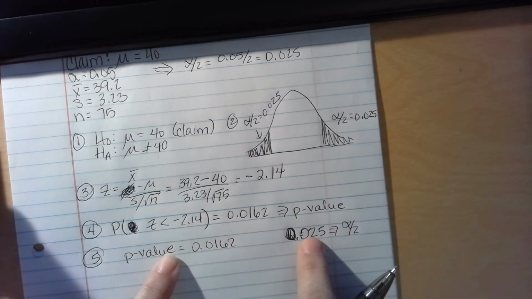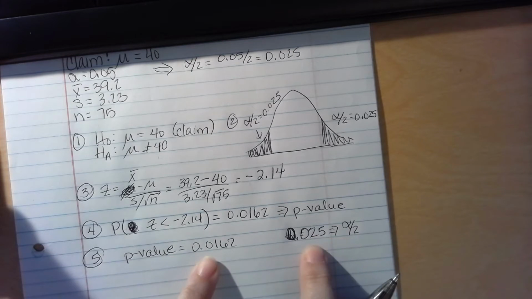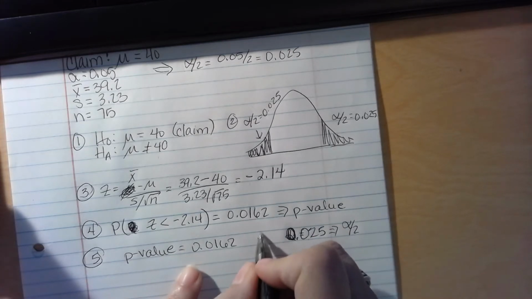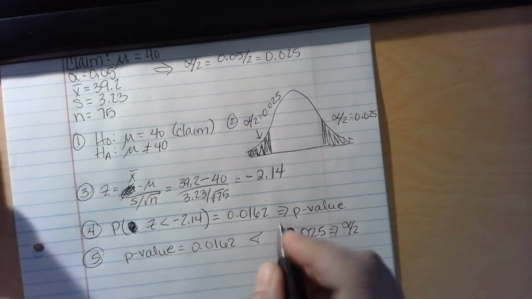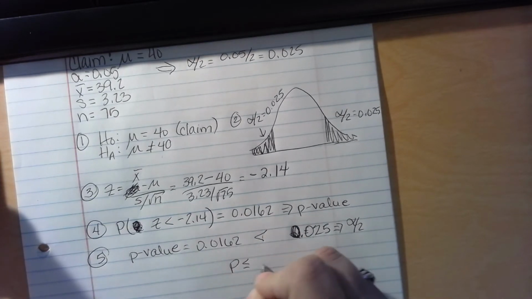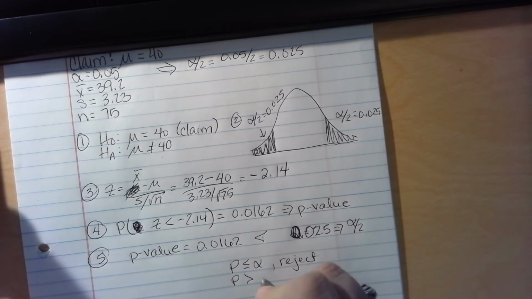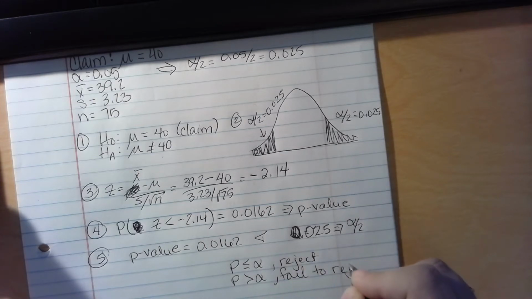The left side is 0.025. So now we compare them. Is this less than or greater than that? In this case, it's less than. And the rule is when p is less than or equal to alpha, we reject. When p is greater than alpha, we fail to reject. So that's the rule.